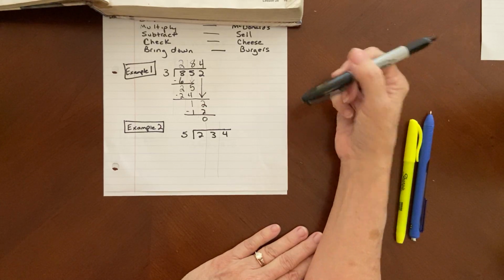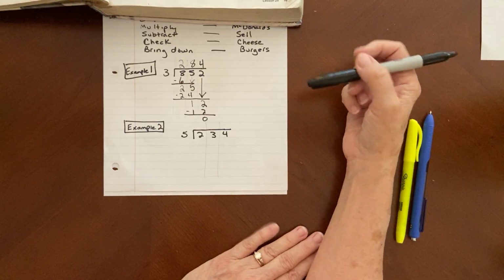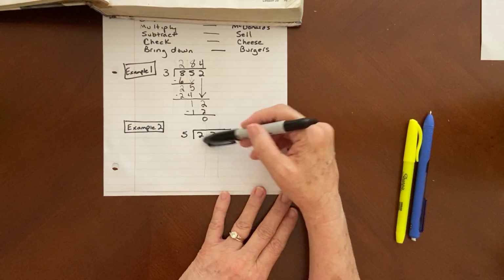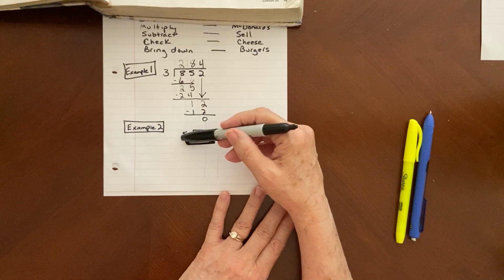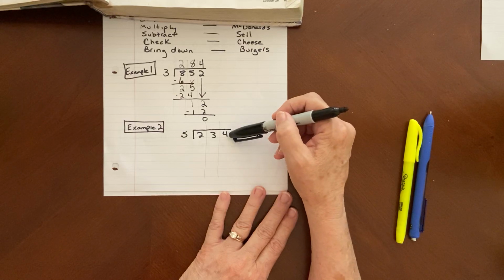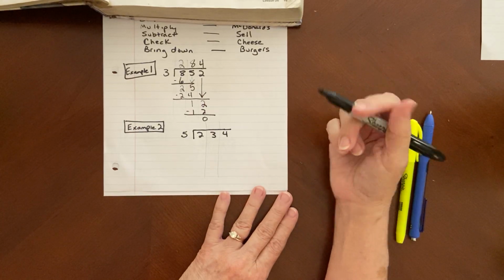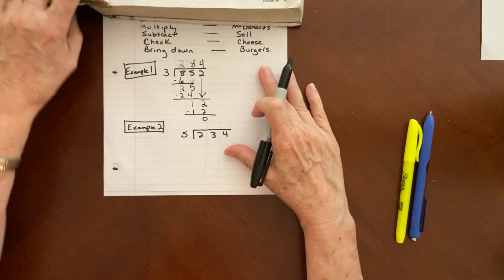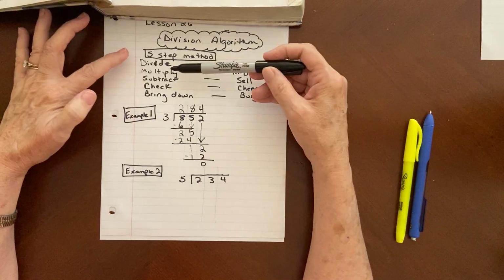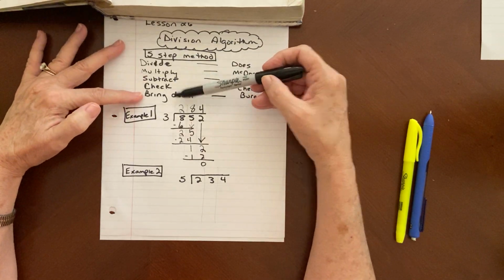Can each bus carry the same number of students? So we look at this, and I know if my number ends in a 5 or a 0, it will not have a remainder, but this does not. So I know I'm going to have a remainder here. So let's use my same algorithm: divide, multiply, subtract, check, and bring down.